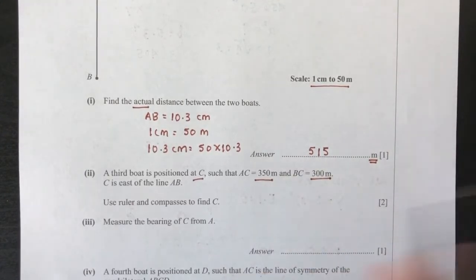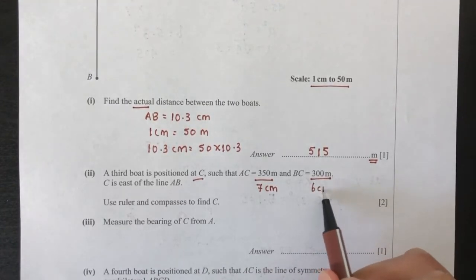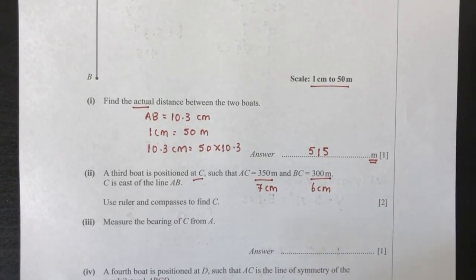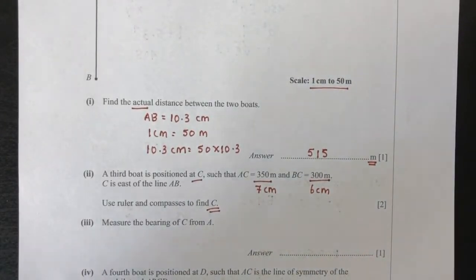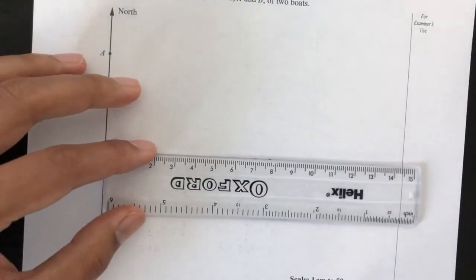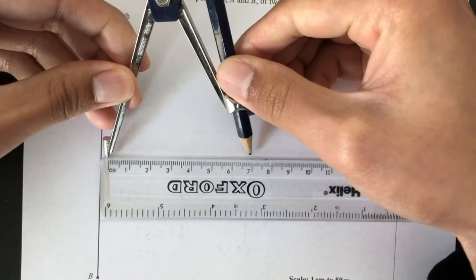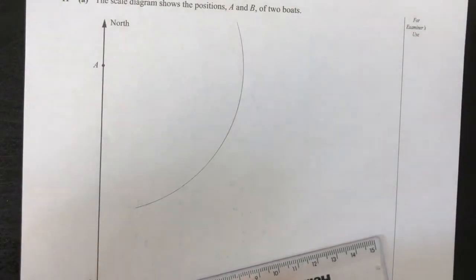So divide by 50, that will be 7 centimeters. 50, that will be 6 centimeters from those points. So find this point C. So pretty easy. First we have to measure from the point A, it is 7 centimeters. So let's go to point A and measure 7 centimeters on your compass. So that will be 7, about this point. So go to your point A and draw an arc in this direction. Right, that is your first part.